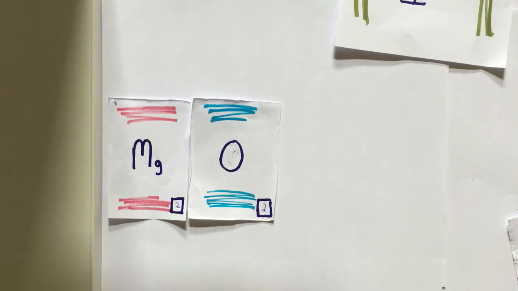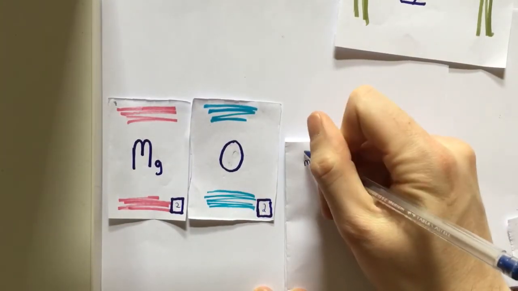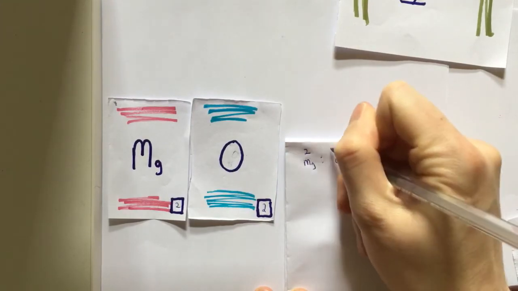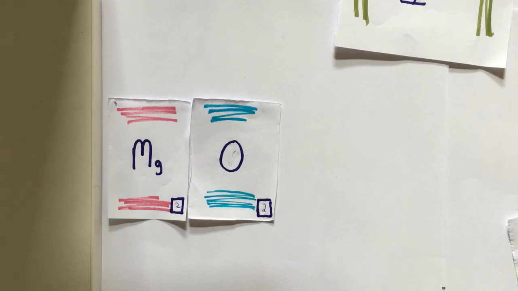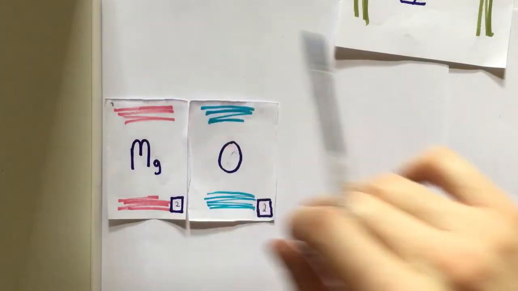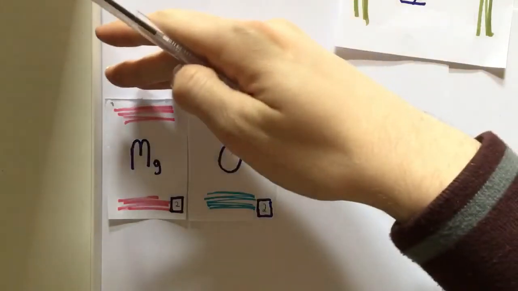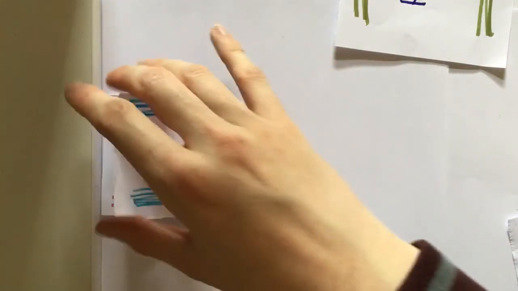Okay, so we can see here that in this case, we have Mg and we have O, and we have 2 magnesium is to 2 oxygen. So they're in the same ratio. That means that this is a compound. Okay, magnesium oxide. We can also look at the shapes and see, do the shapes correspond in size? And they do. So therefore, this is definitely a compound of magnesium oxide. Okay, so that is the first compound.